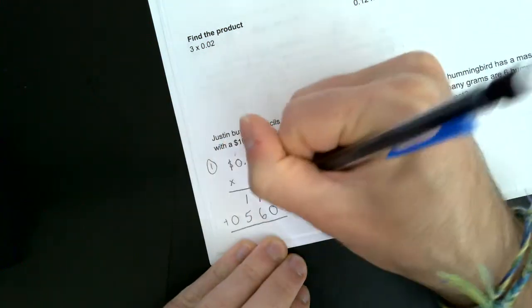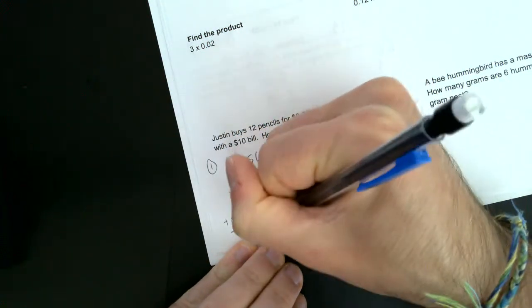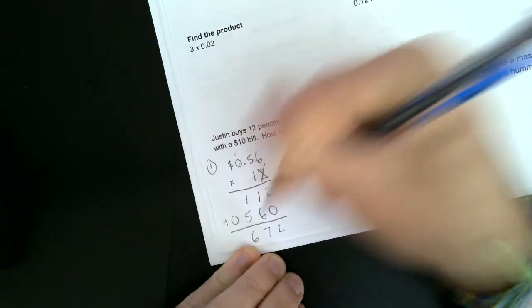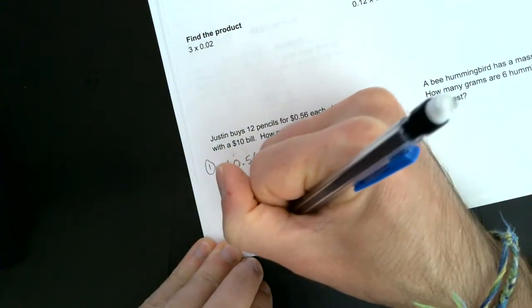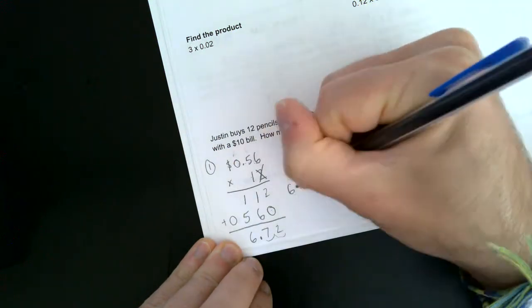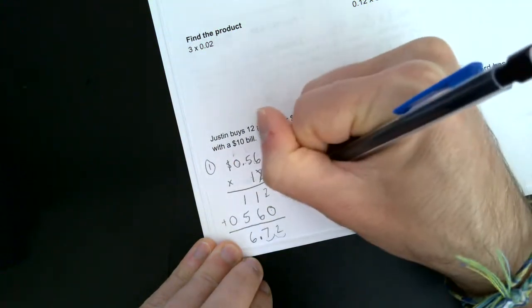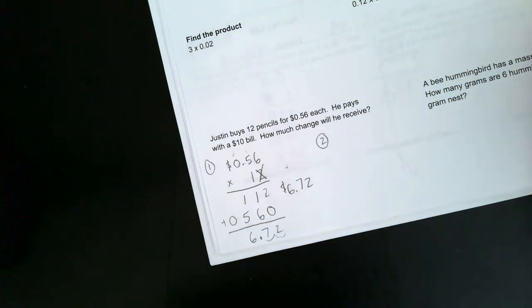Then we're going to add. 2 plus 0 is 2. 1 plus 6 is 7. 1 plus 5 is 6. 2 decimal places in our answer here. So he spent $6.72 on pencils. However, that's not the entire question.